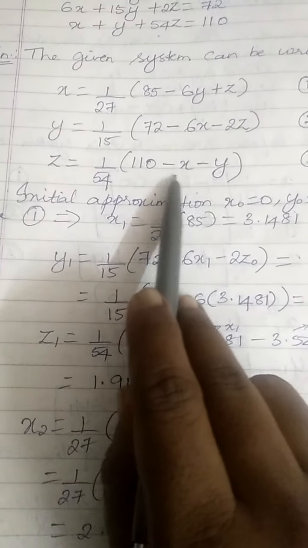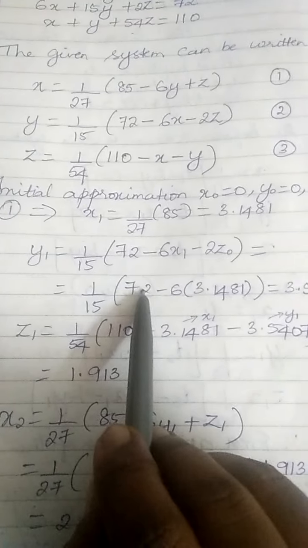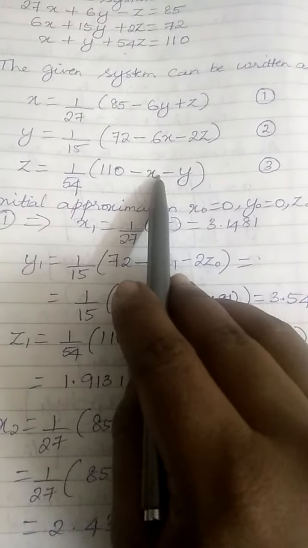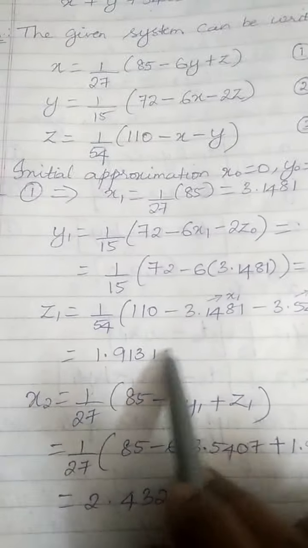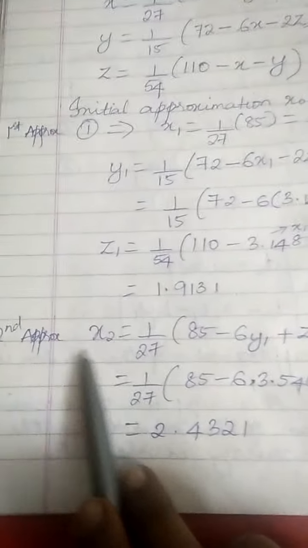So by simplifying, we'll get 3.5407. In the same way, z1 is equal to 1 by 54 into 110 minus x1 and y1 is already found. So immediately use it up, substitute it. So minus x1 minus y1. Substituting these values and solving, z1 is 1.9131. Proceed with the second approximation.